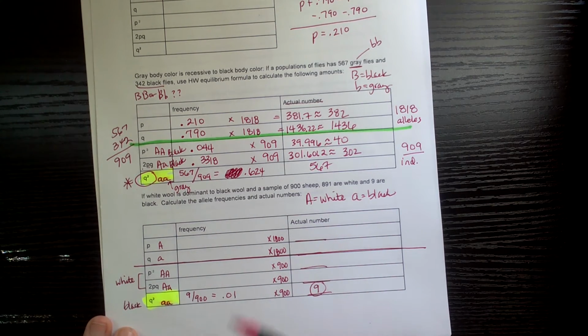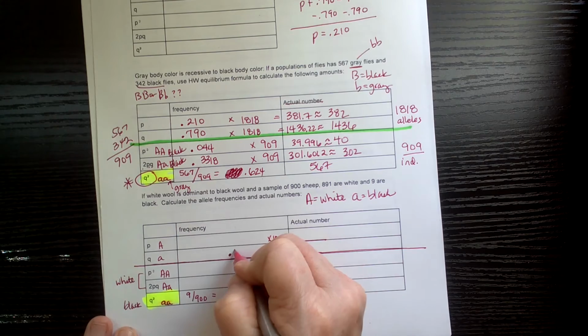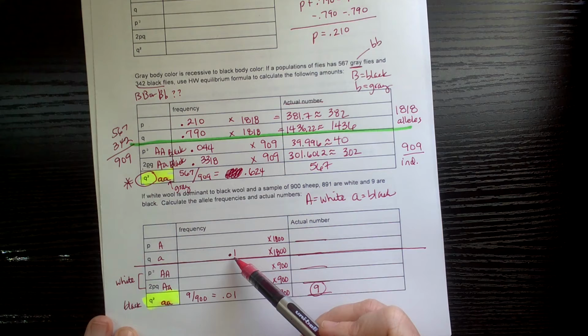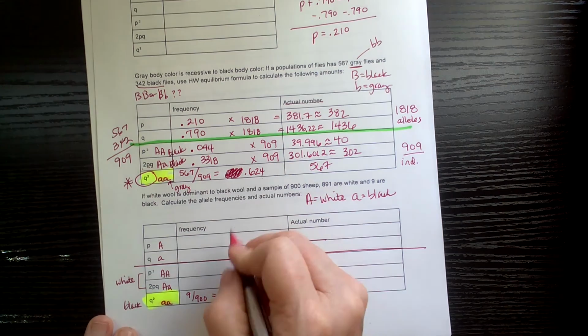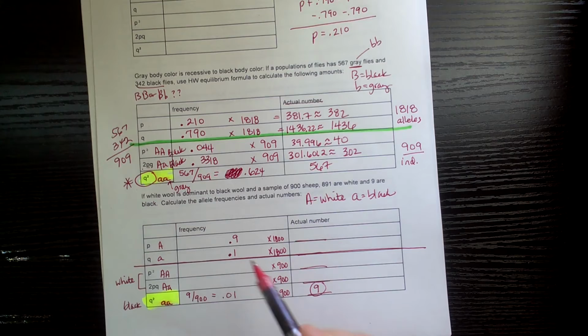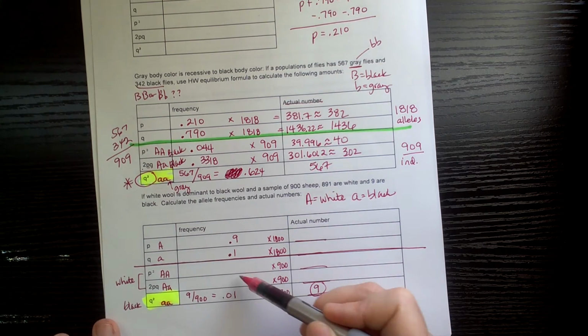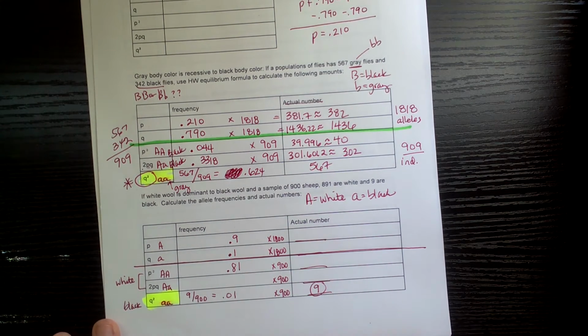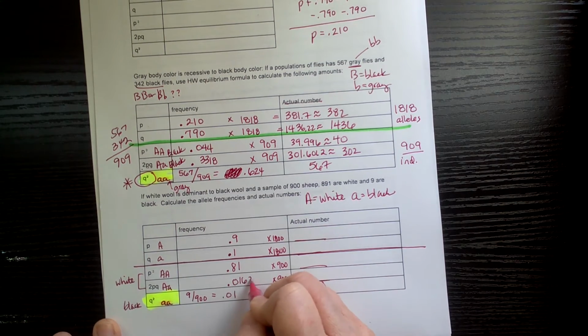All right, same thing, we're going to hop through. So this is Q squared, square root, we can find Q. And the square root of 0.01 is 0.1. Then we can use P plus Q equals 1 to find out that if Q is 0.1, then P has to be 0.9, because 0.9 plus 0.1 is 1.0. Then to get P squared, we square 0.9. We're going to get 0.81. And then to get 2PQ, we do 2 times P times Q. So 2 times 0.9 times 0.1, and your calculators, you should have gotten 0.0162.